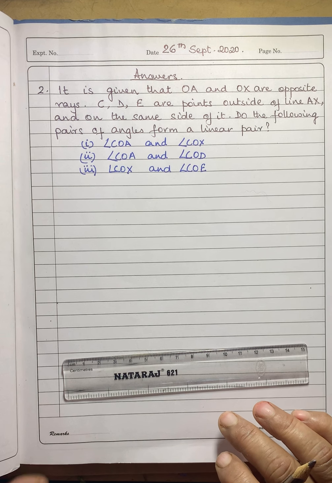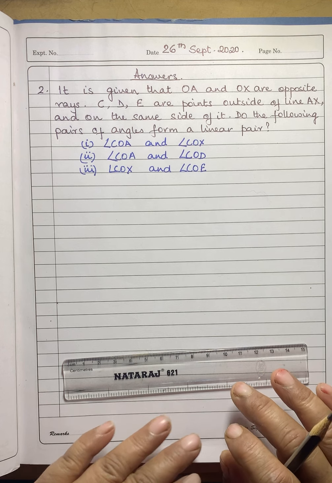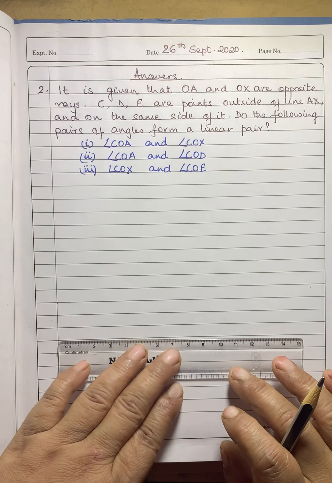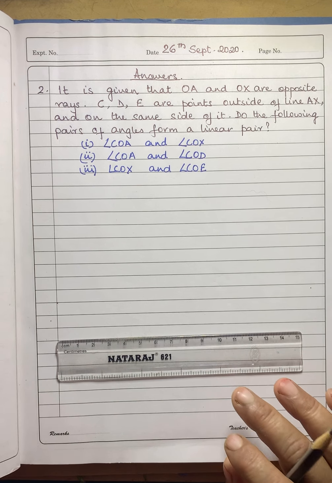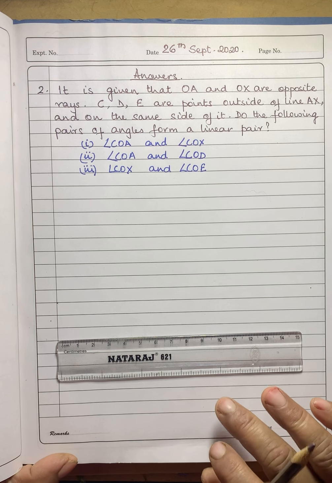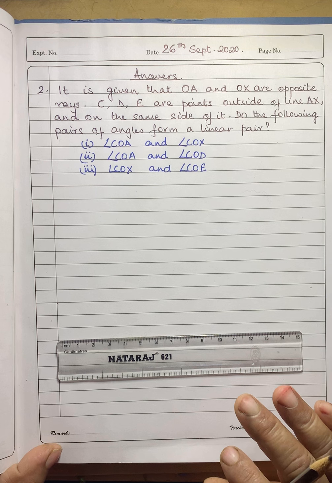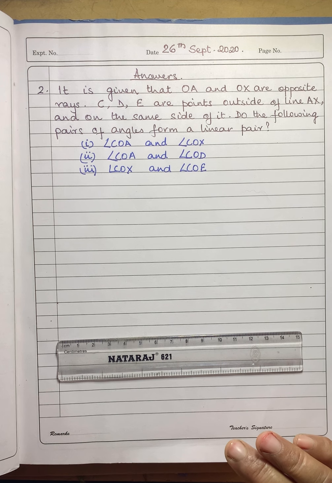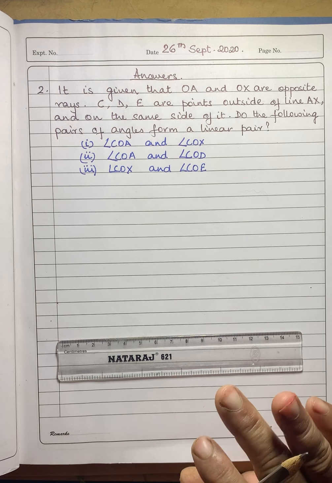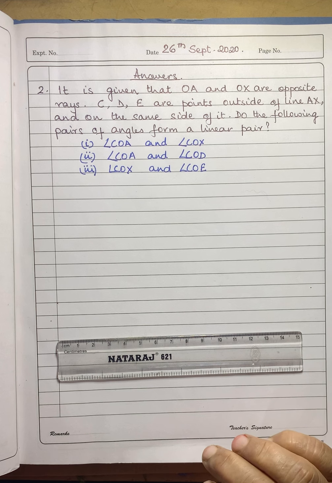Okay, on the 24th, I think I had sent you a worksheet. Related to that, I'm giving you the answers. I had asked you not to do the first question. We are starting with the second question. I'll read the question also, and then accordingly I'll explain and we will do the answers.